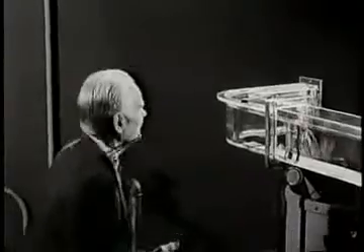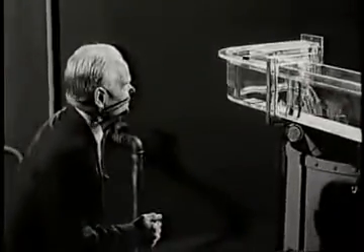Here's the radial view. And the top view.